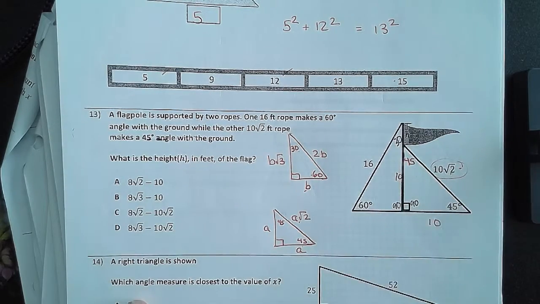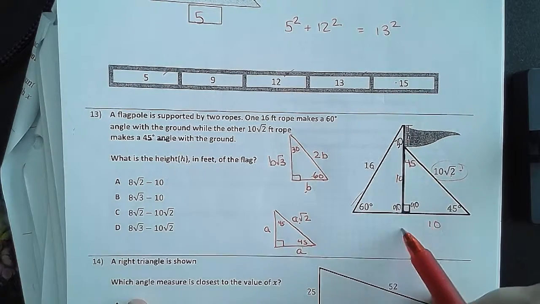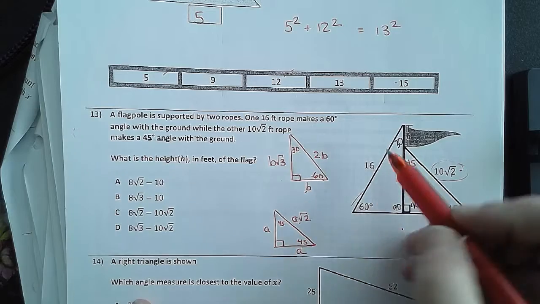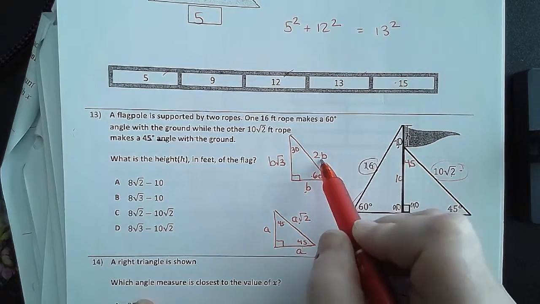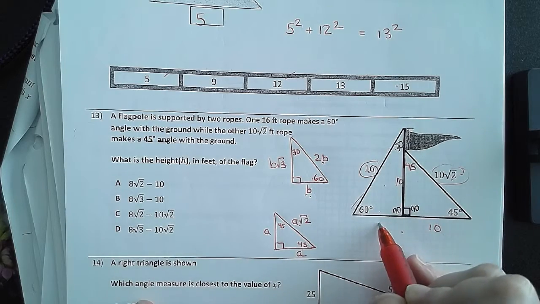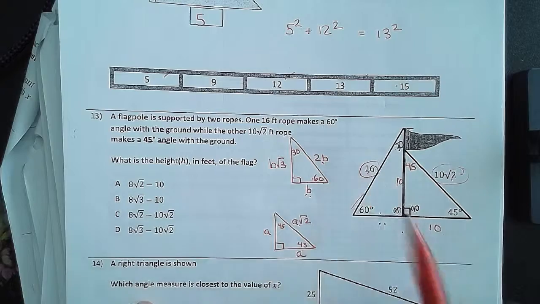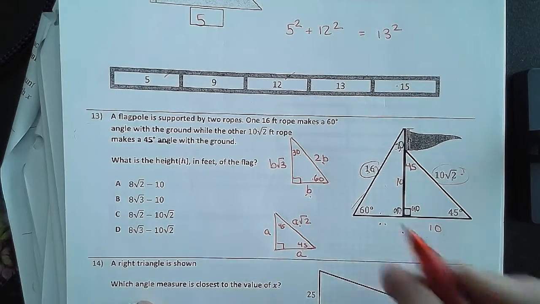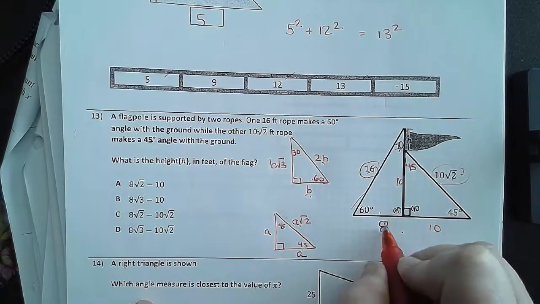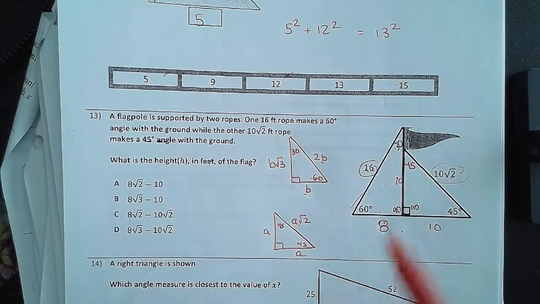Now, this one right here is a 30, 60, 90 triangle. So this is 2 times the smallest side. So I go down here and find the smallest side. 2 times something is equal to 16. Well, what's 16 divided by 2? That is 8. So what is the height in feet of the flag?